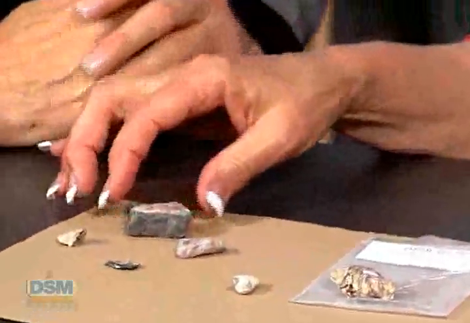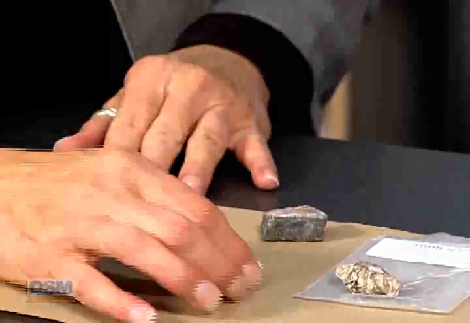Another clue about the rock's origin is to look for remains or imprints of an organism that might have lived long ago. Rocks containing these are called fossils. Kathy, here are some fossils. Take a look at them.